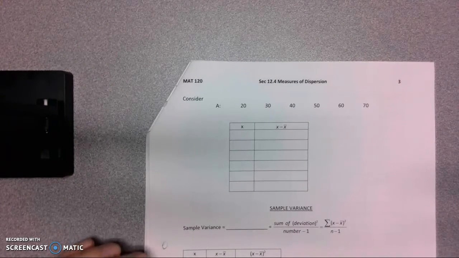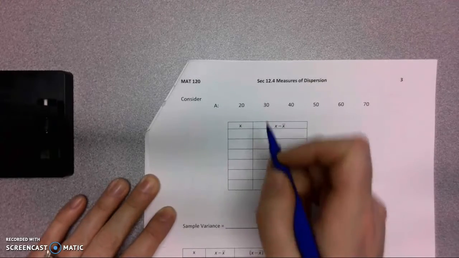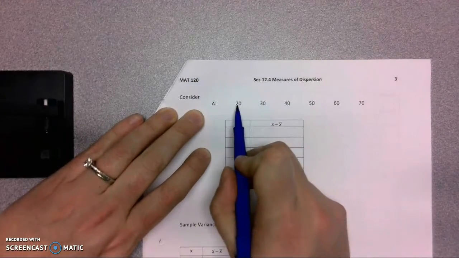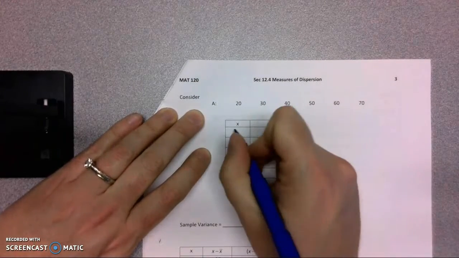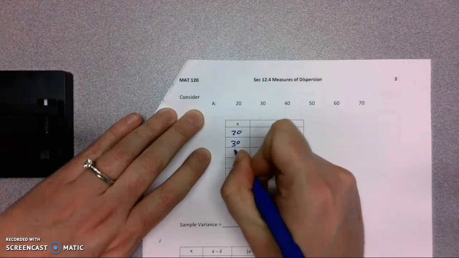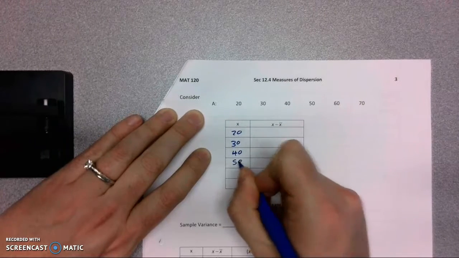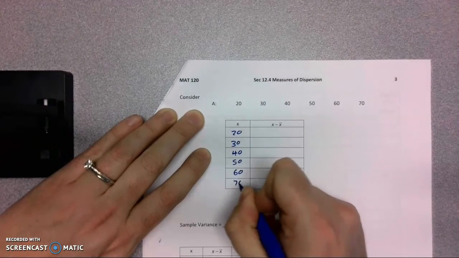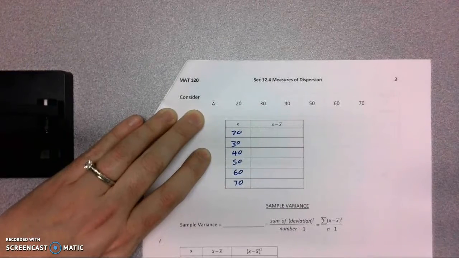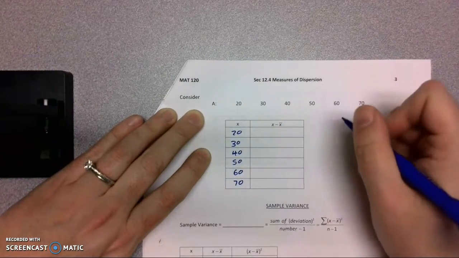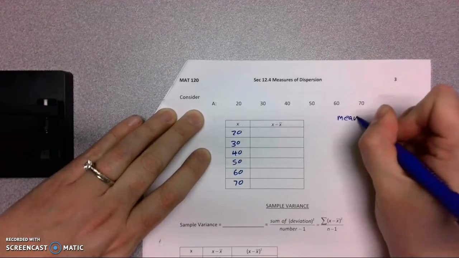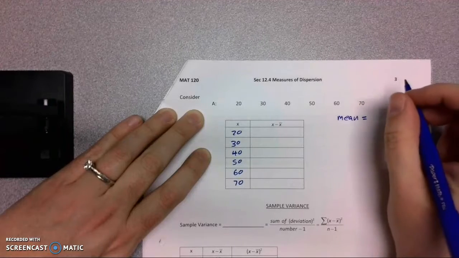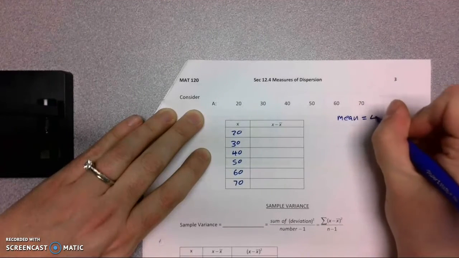So we're going to consider this set of data. So A is going to be each one of these values. Then we need to find the mean. So the mean of this set of data is going to be 45.